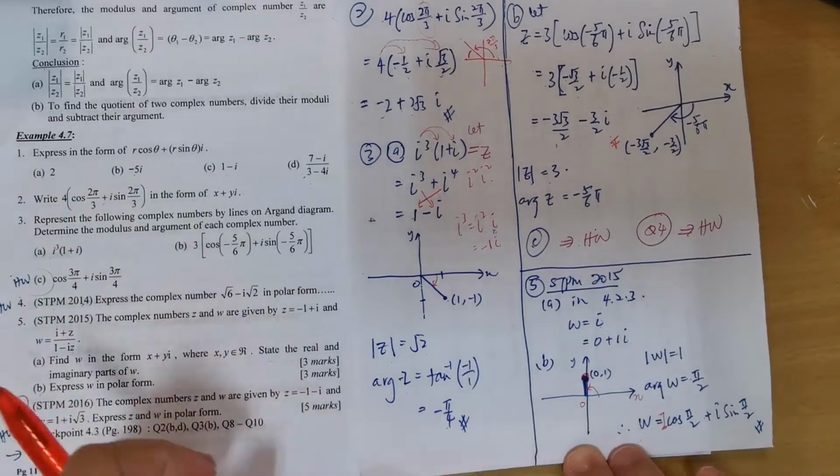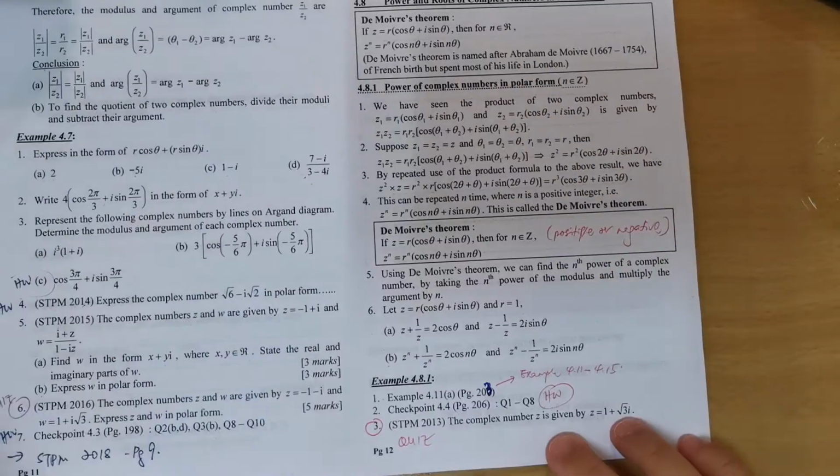Okay. Alright. Okay, so next is, what is this?